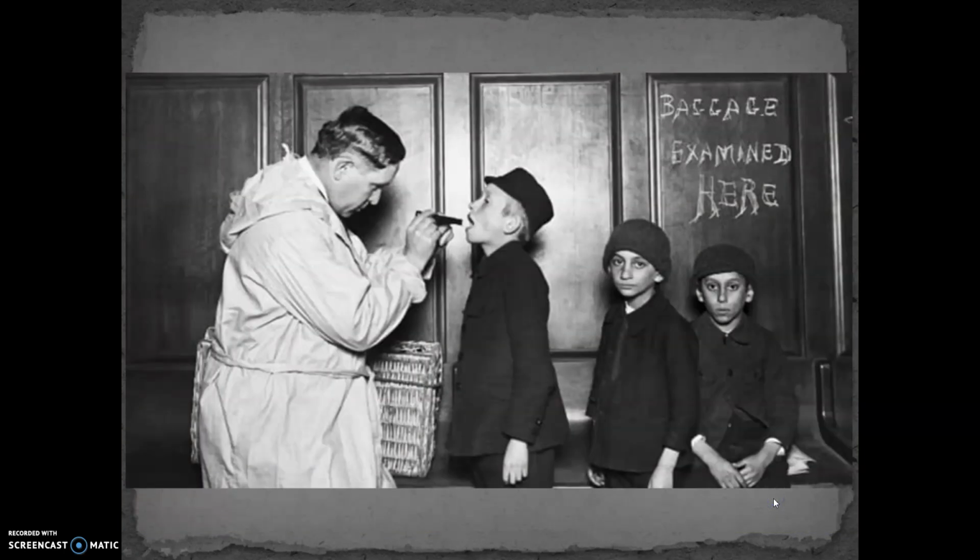Once they arrived, immigrants had to be processed before they would be allowed into the United States. These boys here are European immigrants who are being processed at one of the most famous of these processing places, which is Ellis Island in New York. When they arrived, they would have to prove that they were healthy, and also that either they had money, some sort of skill that they could get a job with, or a sponsor.